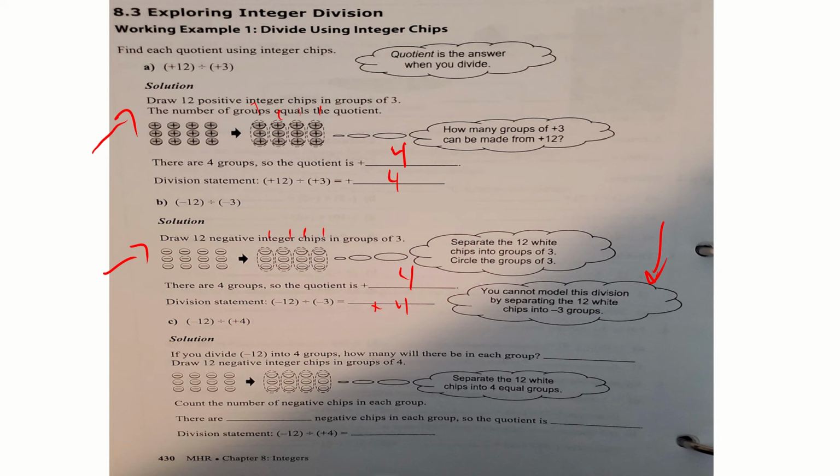The last one, we have negative 12 divided by positive 4. So what I did was I drew 12 negative integer chips. I separated them into groups of 4. So we have 1, 2, 3, and 4. So count the number of negative chips in each group. That's what we want to do. There are 3 negative chips in each group, so the quotient is negative 3. If you take a negative and a positive, you are going to get a negative. So the answer is negative 12 divided by positive 4 is negative 3.